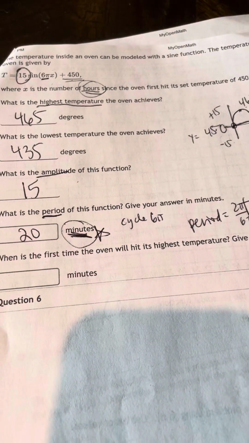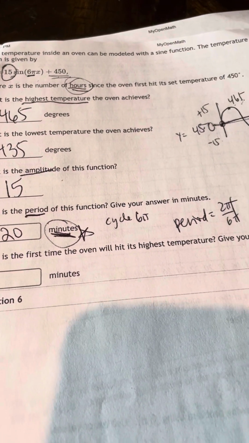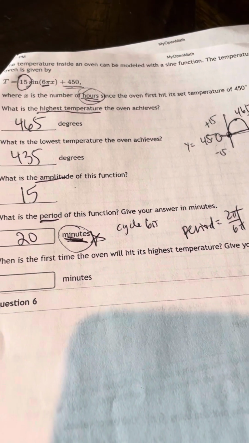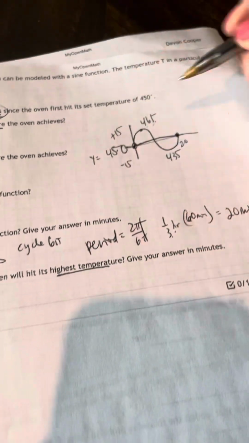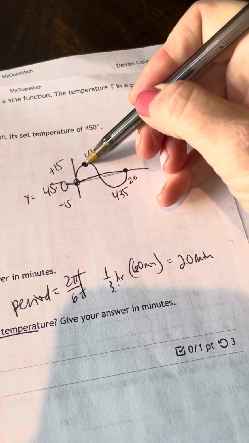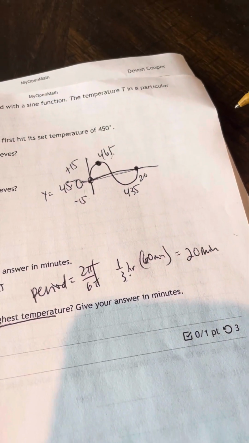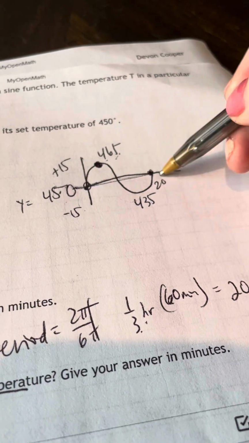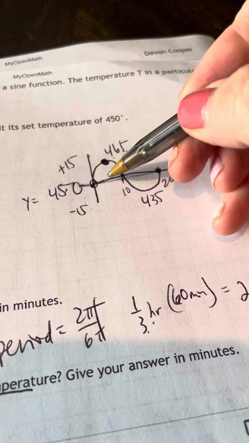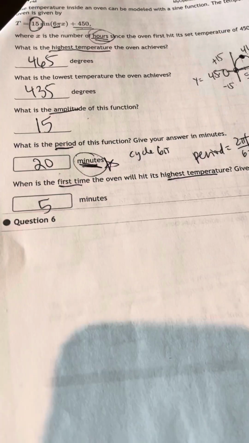And here's the best question I want you to just seriously think about before I give it to you. It says, when's the first time that it will hit the highest temperature? It's asking you, when would it hit here? So, looking at this one, if 20 is the full, we know halfway would be 10, and half of that would be 5. It's not terrible if you know what you're doing.